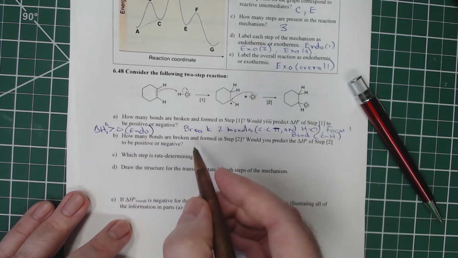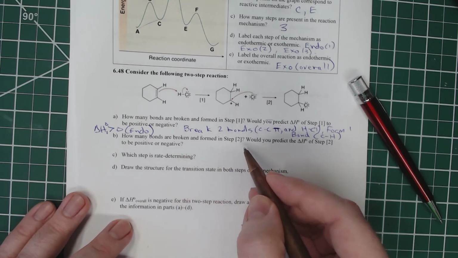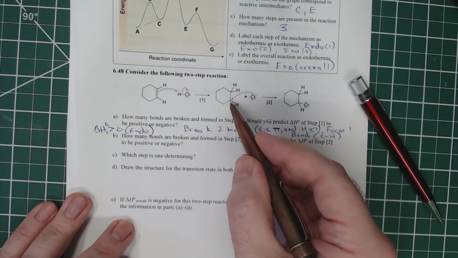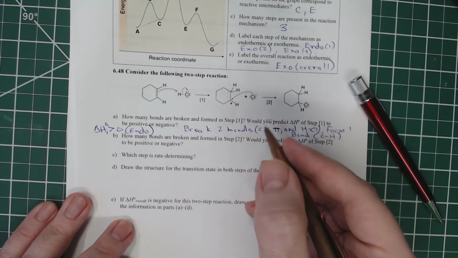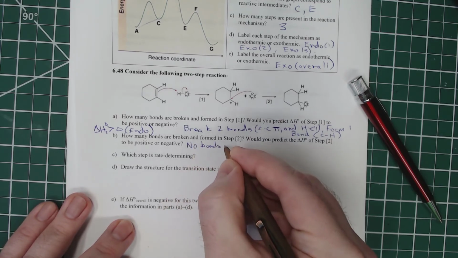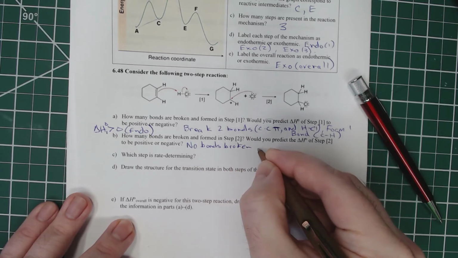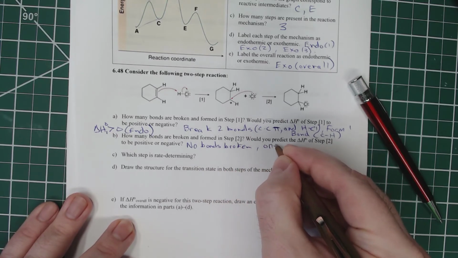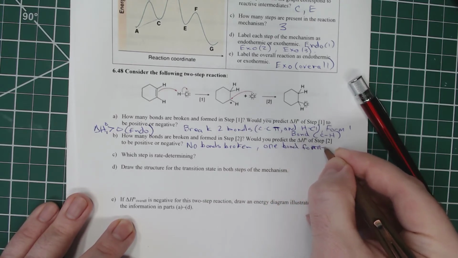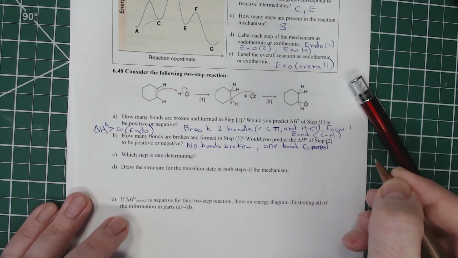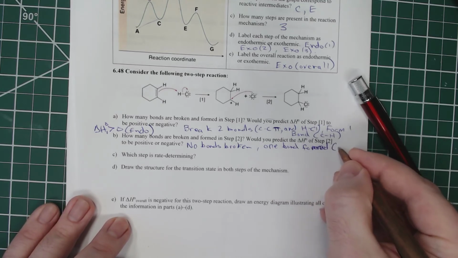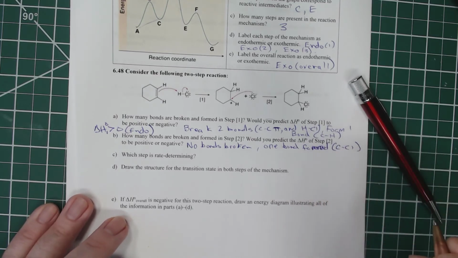How many bonds are broken and formed in step 2? Well, in step 2, if we look, there are no bonds that are broken, but we form one bond between carbon and chlorine. So no bonds broken, and one bond formed. And that one bond that is formed is a carbon-chlorine bond.